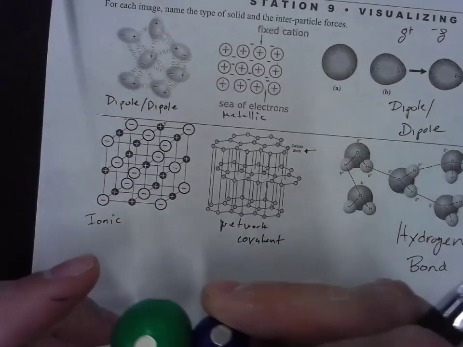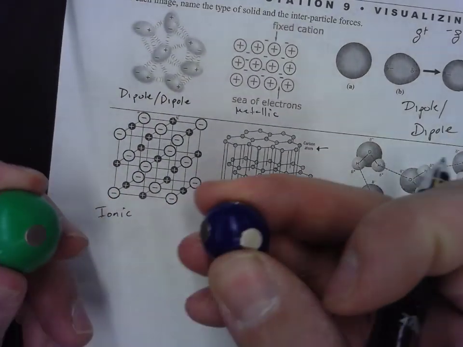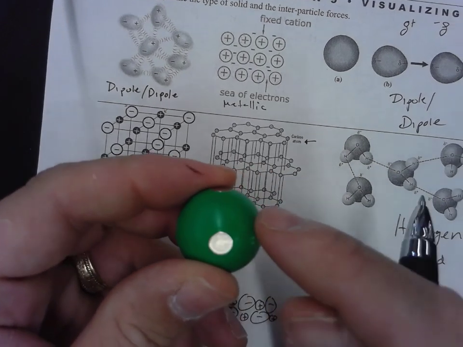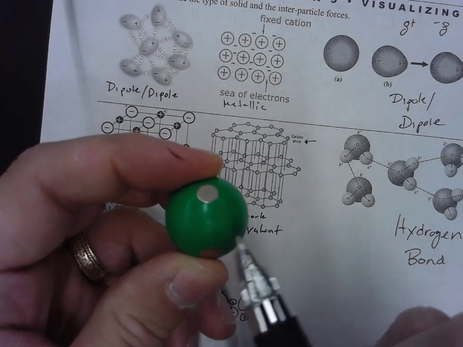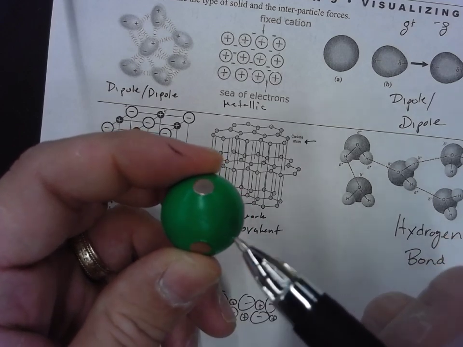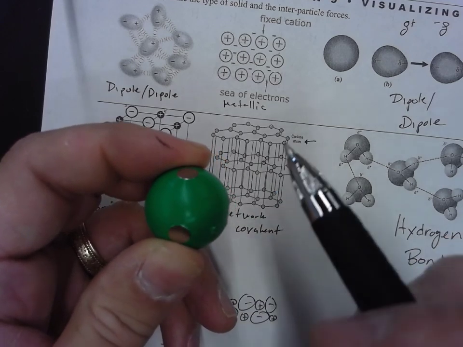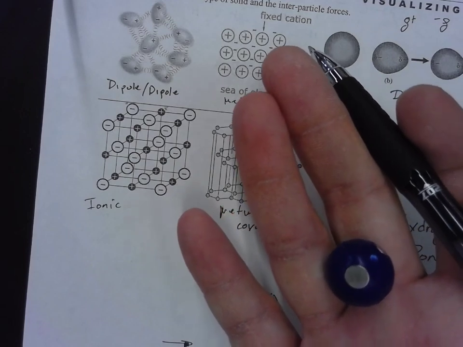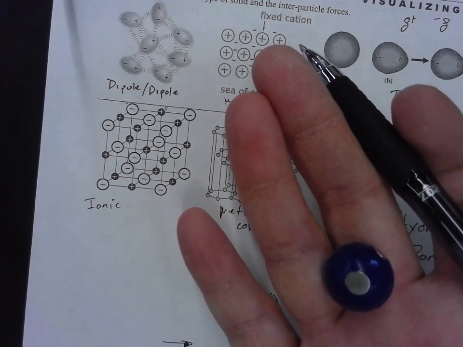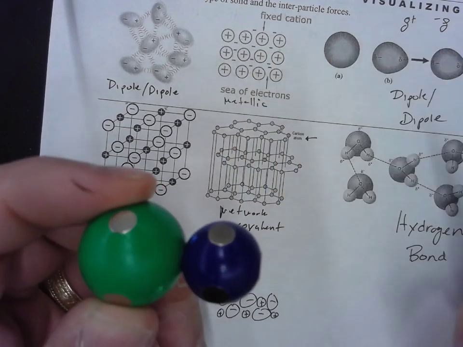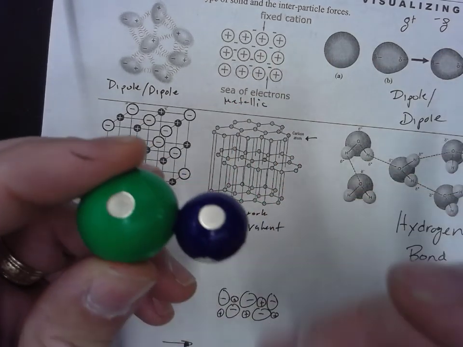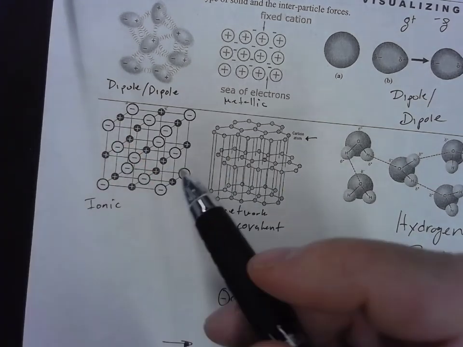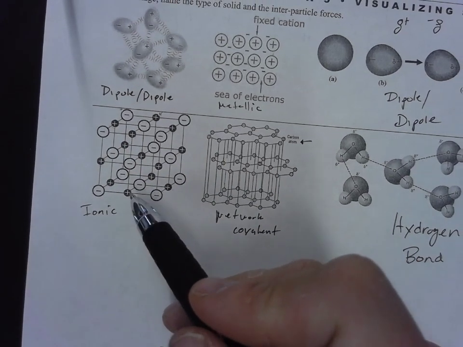Versus this right here. Okay, in this case, this is a chloride anion. This has the electron, which gives it a formal negative charge. This has lost its electron, which gives it a formal positive charge. When these two come together like that, you get an ionic bond. And that repeated over and over gives you a lattice structure.